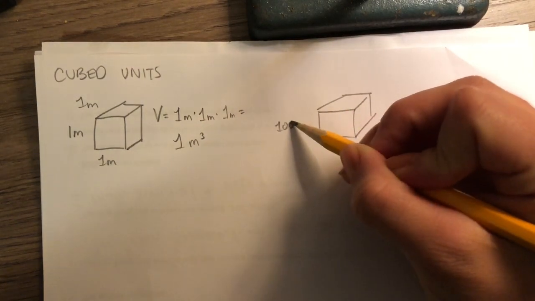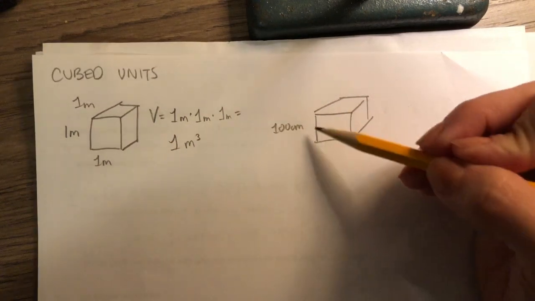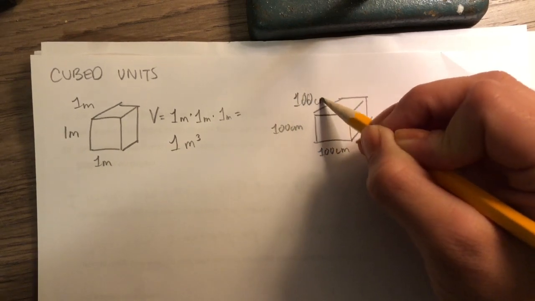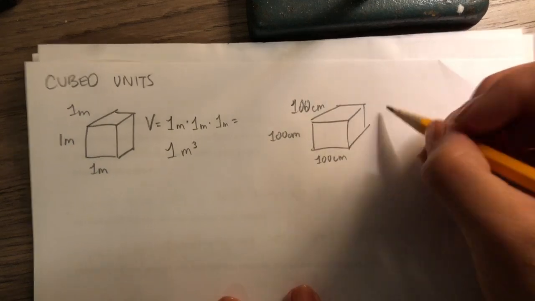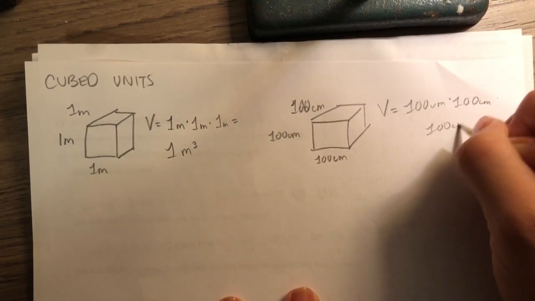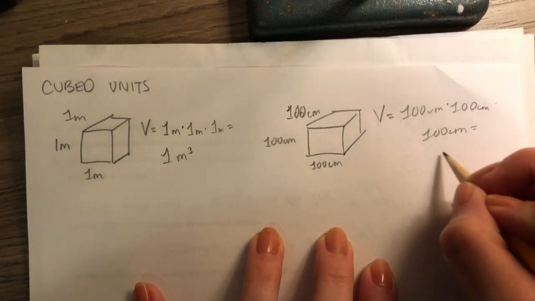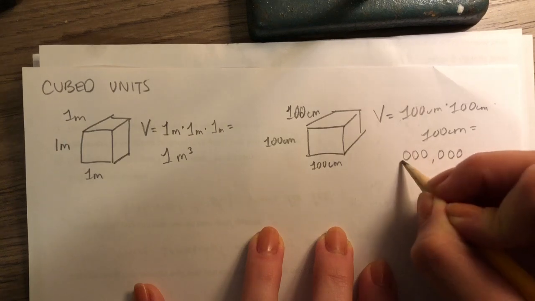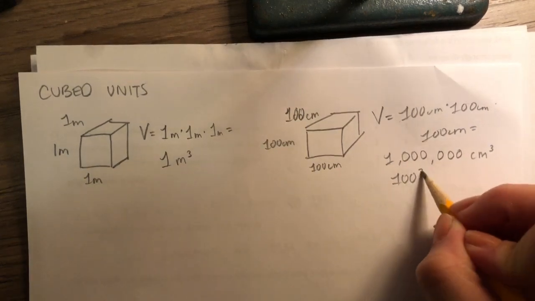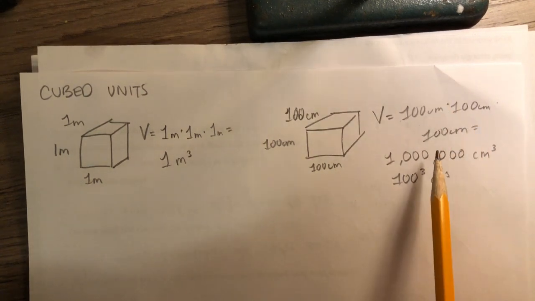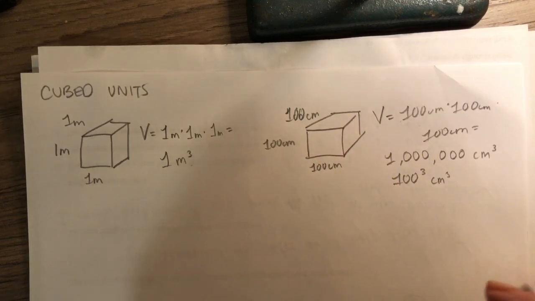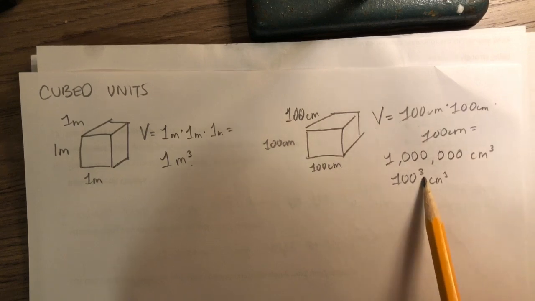So if we think about it, the length is a meter, or the height is a meter, which is 100 centimeters. Same thing for each side of this cube. It's 100 centimeters. This is the same as 1 meter. So technically, the volume is 100 centimeters by 100 centimeters by 100 centimeters, which comes out to be what? A million centimeters cubed, which is essentially the same thing as 100 cubed centimeters cubed, right? 100 times 100 times 100. So essentially, the volume of this cube is 1 meter cubed, but it's not the same as 100 centimeters cubed. It's the same as 100 cubed centimeters cubed.